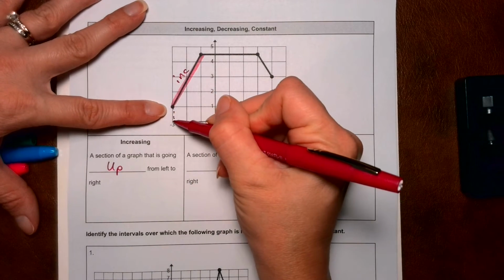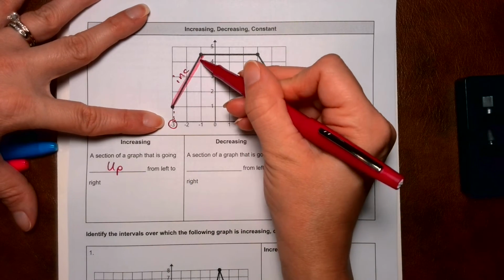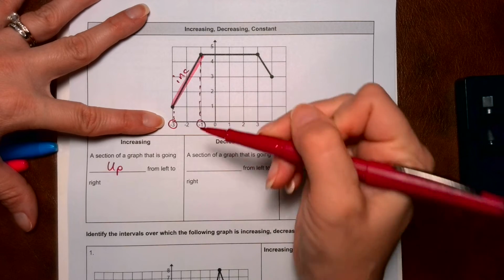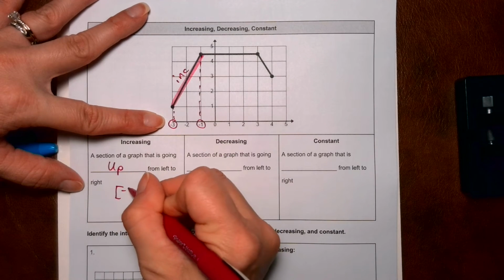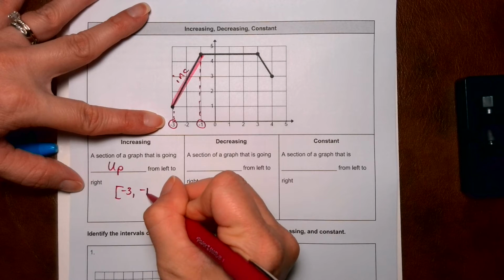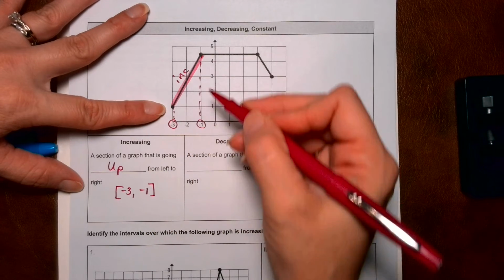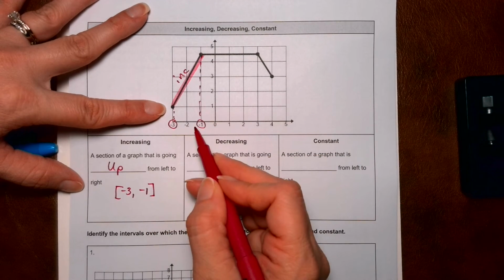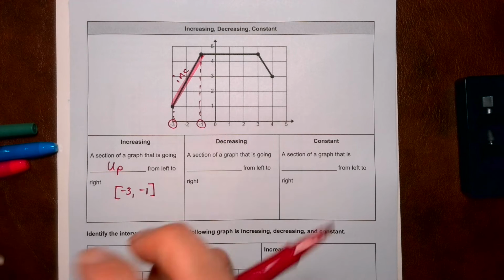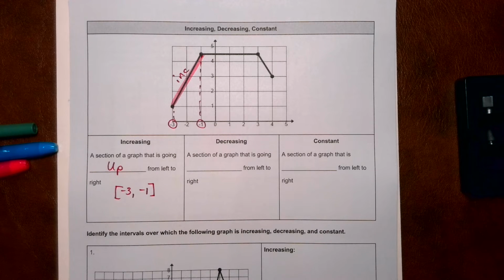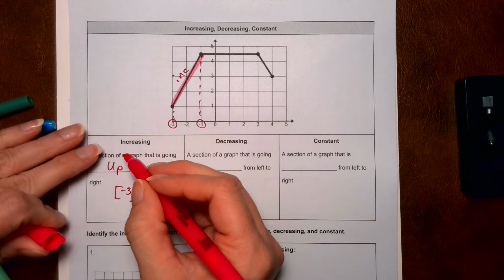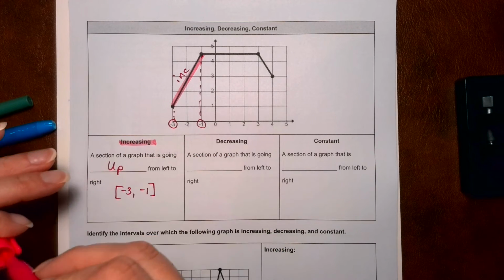That happens from -3 up to -1. So from brackets between -3 and -1, the graph is going uphill during this interval. You can think of that as time if you want. Is the graph ever decreasing? Okay, I'm going to highlight this as the increasing answer.